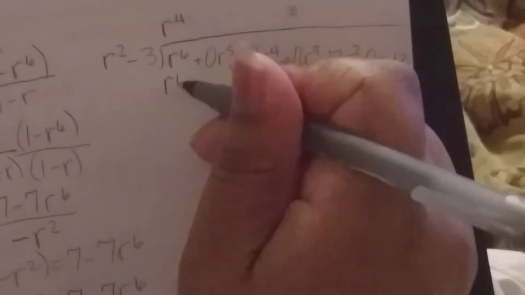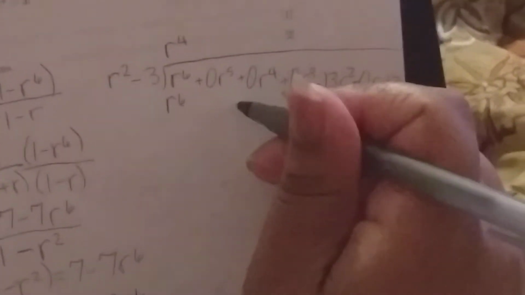Okay, so r squared, I need an r to the 6, so I put r to the 4th. That gives me r to the 6 minus 3r to the 4th.